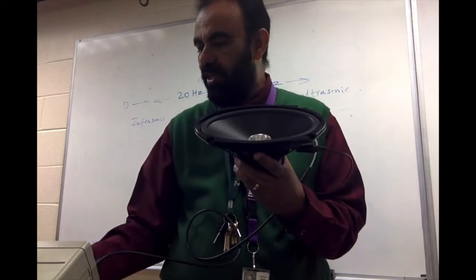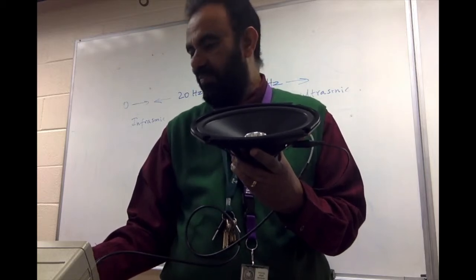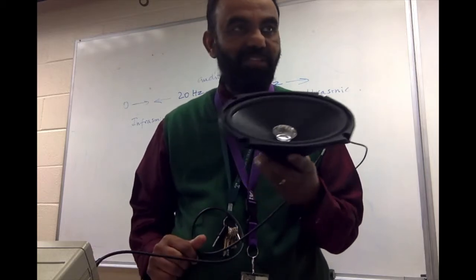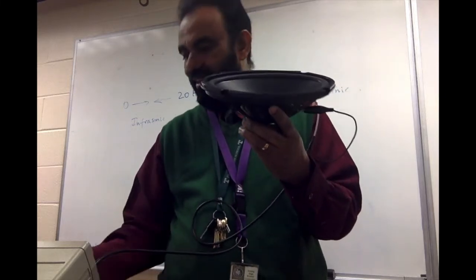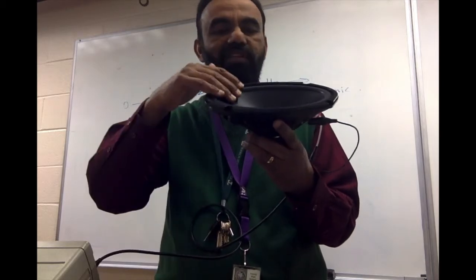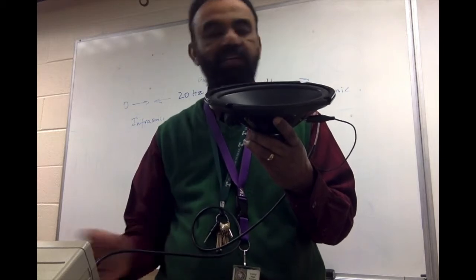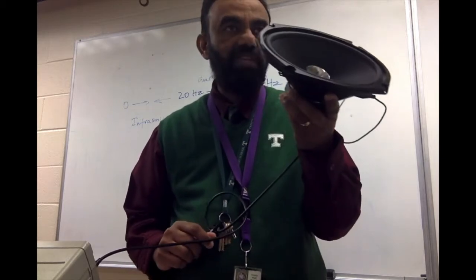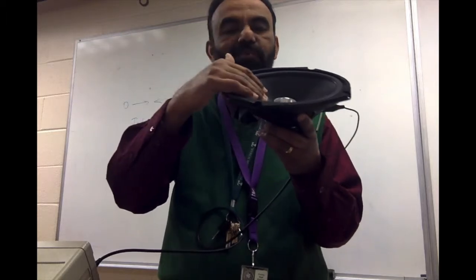Now if I make it 2 hertz, this is basically 2 hertz, and this is 4 hertz. Can you see it moving? Everyone can see it? And this is 6 hertz. You can see it moving faster now. 8 hertz, and this is 10 hertz. Obviously, you're not supposed to hear this. This is infrasonic sound. You can see my hand moving.